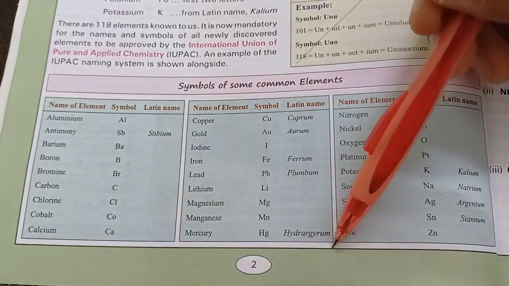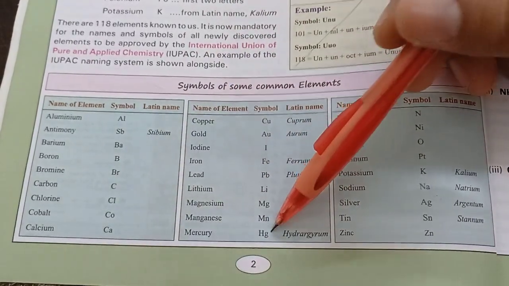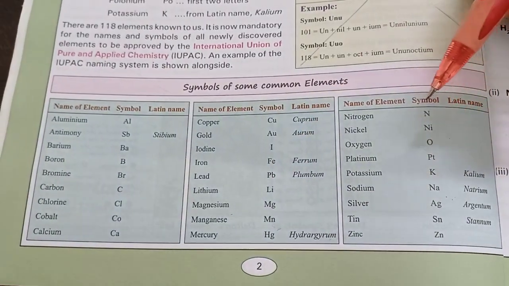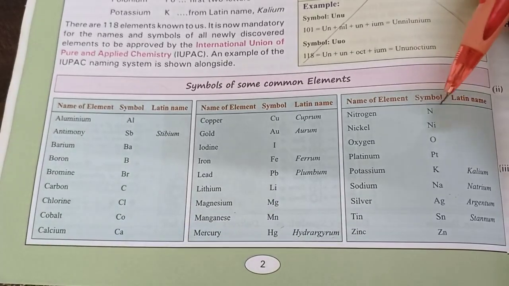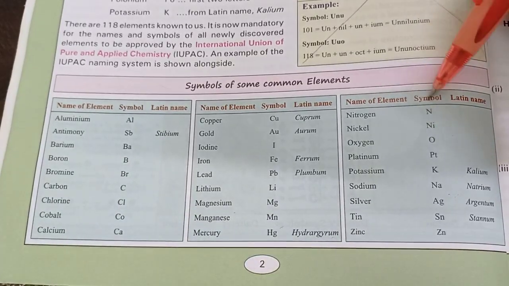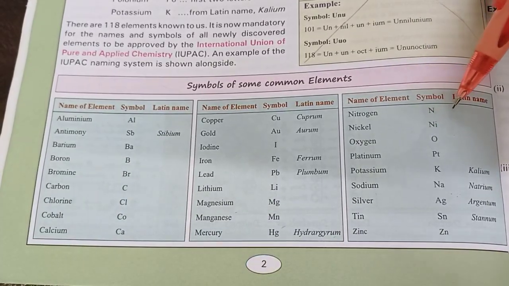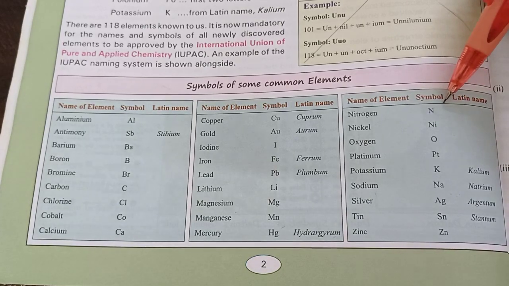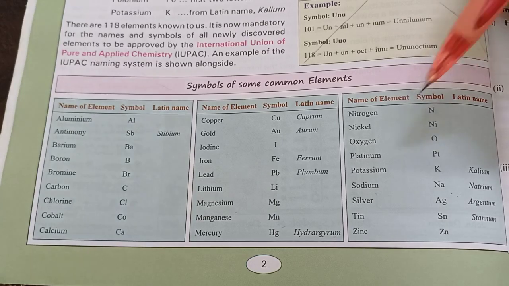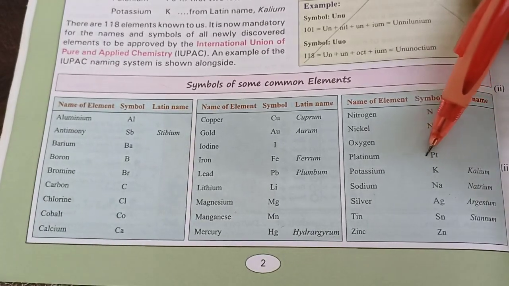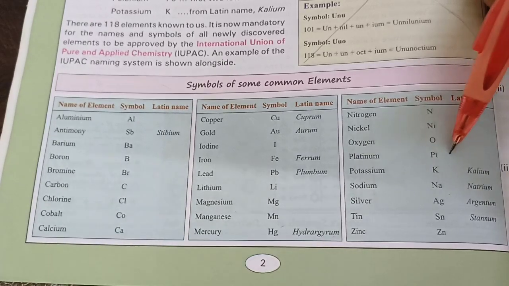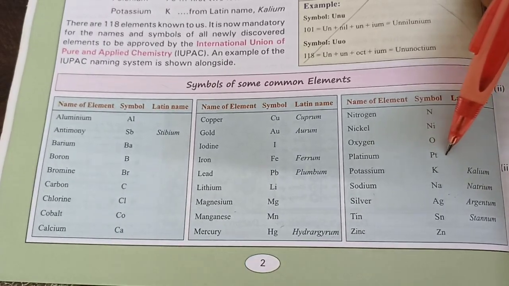Notice how hydroargyrum is Hg, which is a symbol of mercury. Now N is a symbol of one atom of nitrogen, whereas N2 will be a molecule of nitrogen. It's a diatomic molecule. Molecule is the smallest particle of a substance, which can be an element or a compound, which does exist independently. An atom can be a molecule.